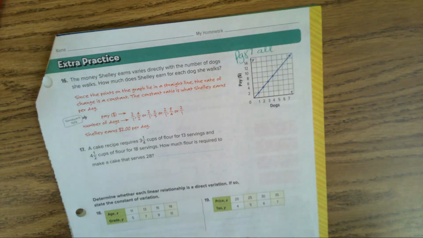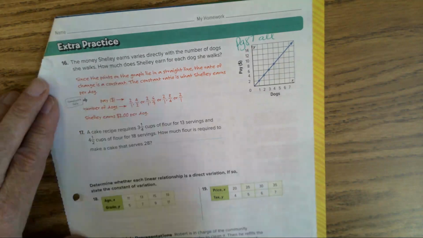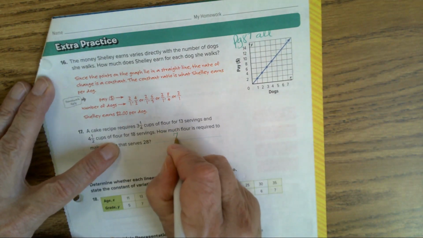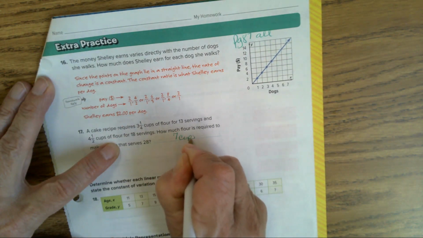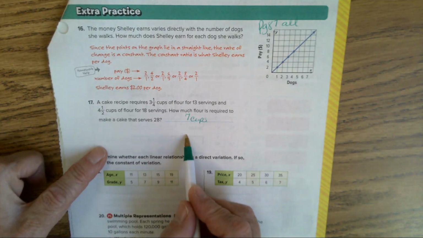We're focusing on this. Number 17, the answer you should end up with is 7 cups. Now, I want to check tomorrow to see that you have evidence to support how do you get 7 cups.